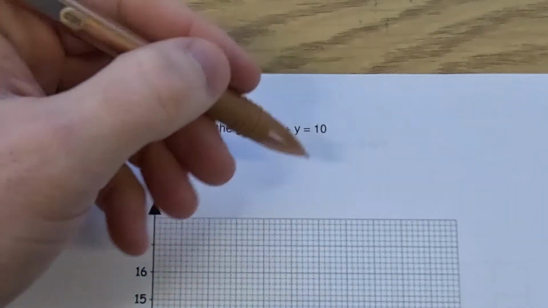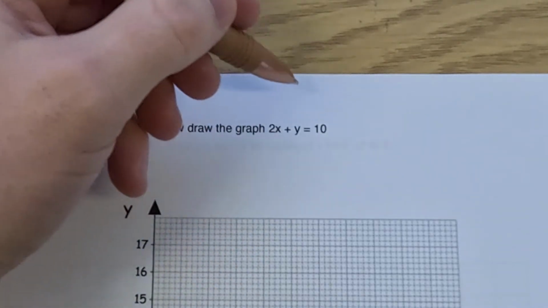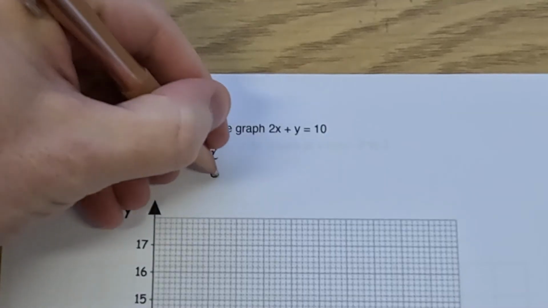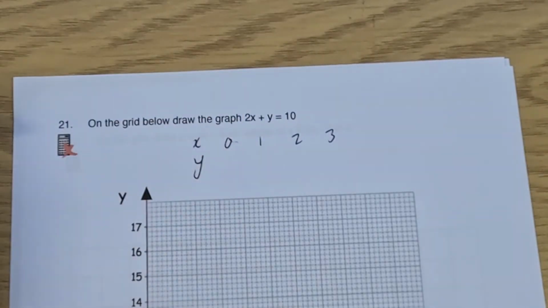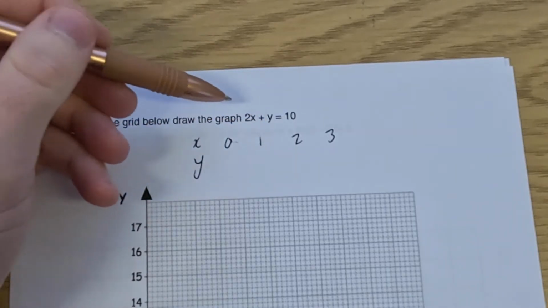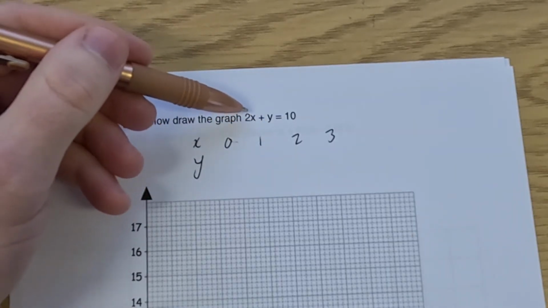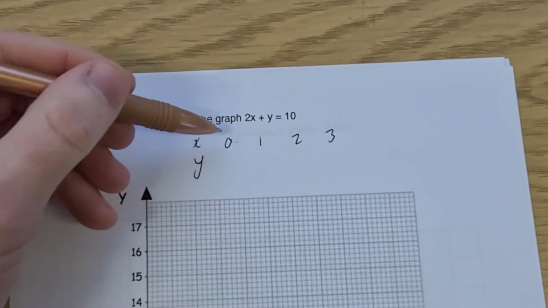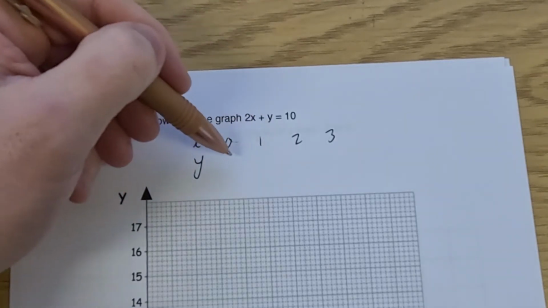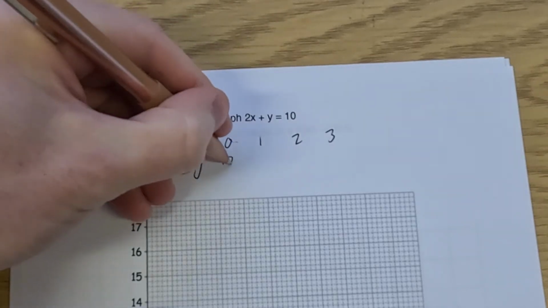One way is to just do an xy table for this, 2x plus y equals 10. So we could write x and y, and we can choose our values of x. So I'm just going to choose 0, 1, 2, 3. And now if we want to find our value of y, well, what this is saying is 2 times the x coordinate plus the y coordinate is equal to 10. So 2 times 0 is 0, and then plus the y coordinate, this number has to be 10.